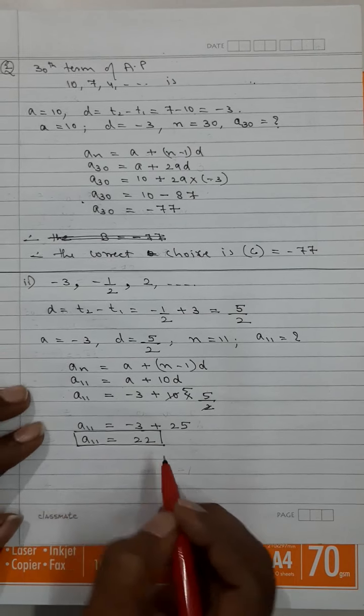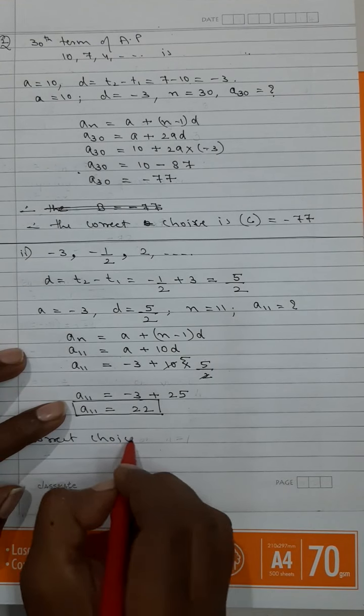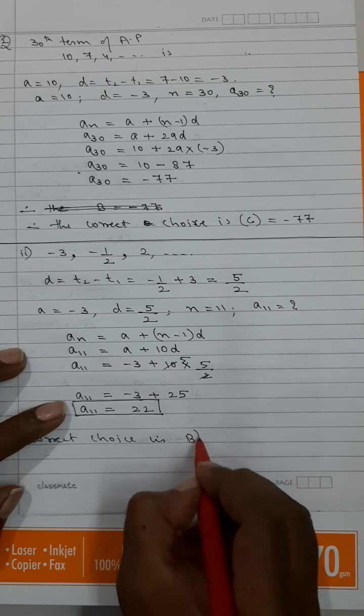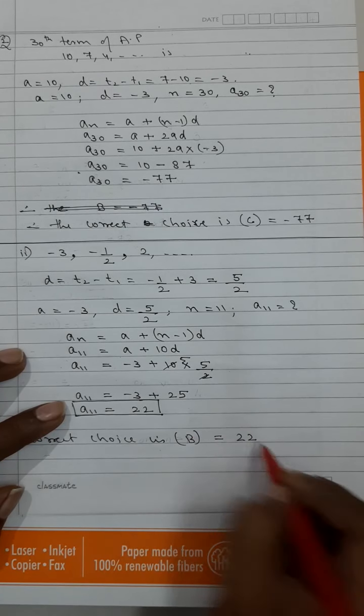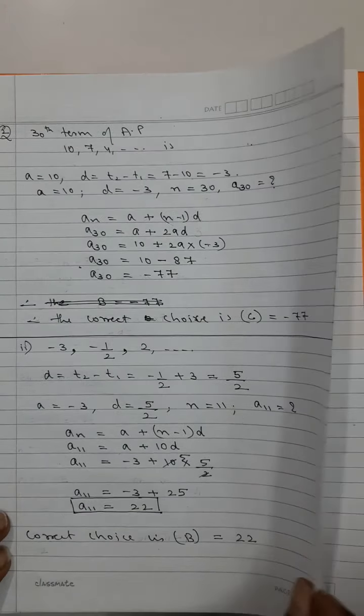So what is the choice? Yes. The choice is B, which is equal to 22. Okay. So with this we have finished with the second question also. Now we can proceed to question number 3.